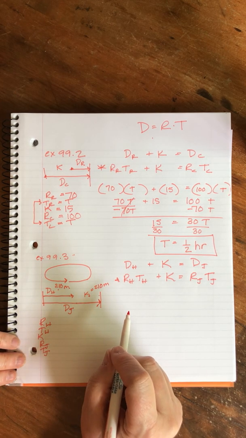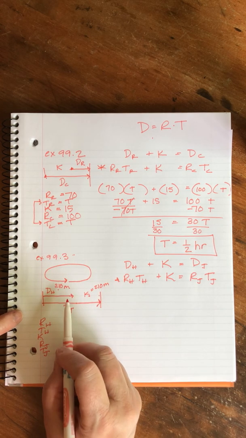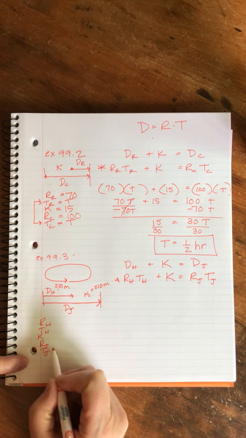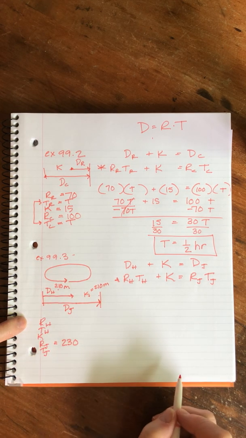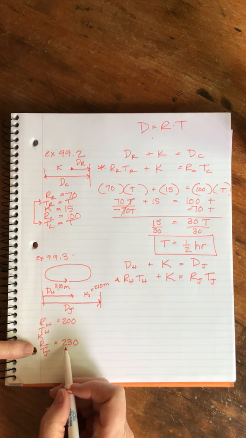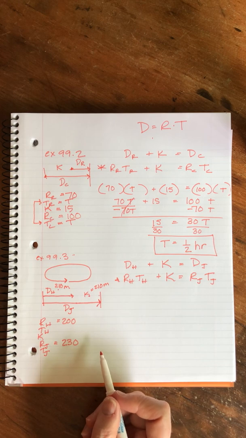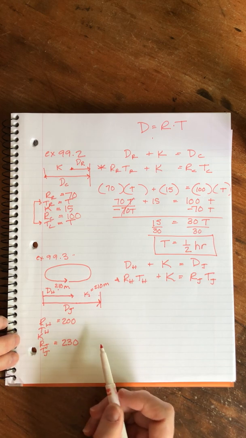Okay, they jog around a track that's 210 meters. Janet's rate is 230 meters per minute, while Harry's rate is only 200. That makes sense because Janet's the one who's going to get ahead, so it makes sense that he's going faster. In how many minutes will he be a full lap ahead?